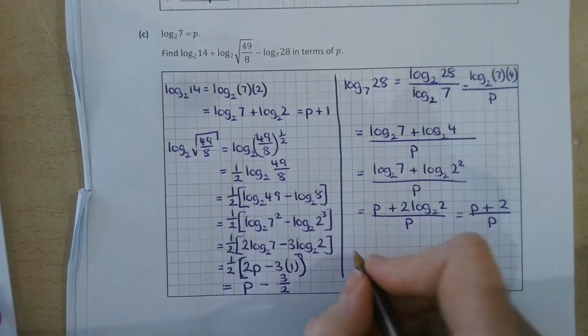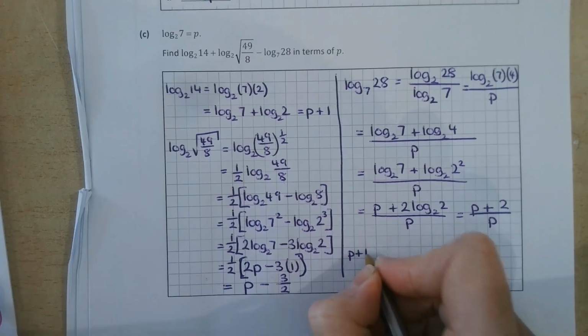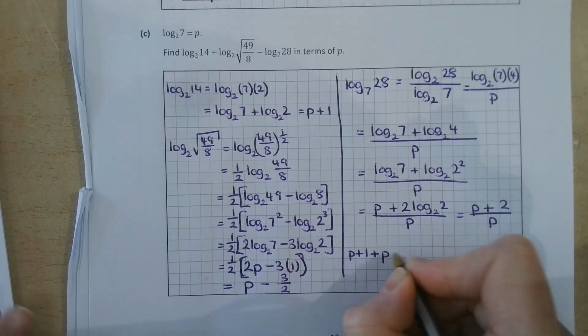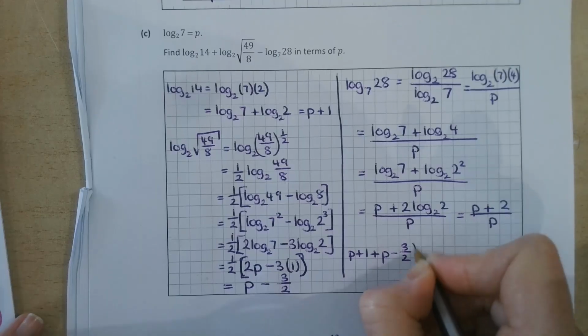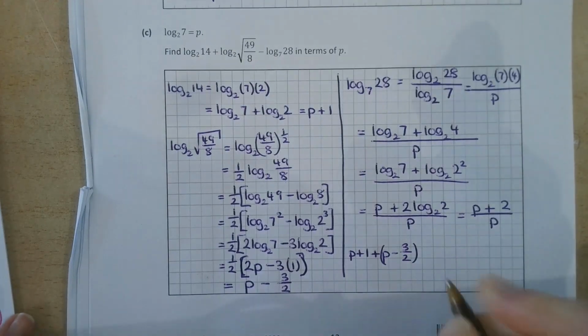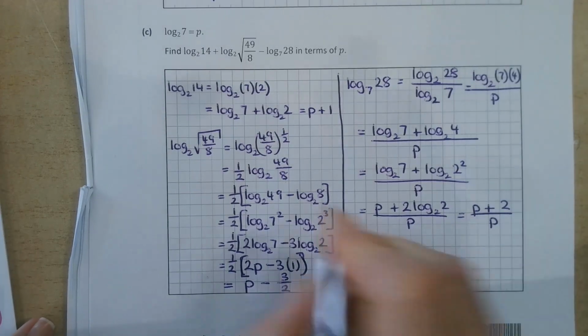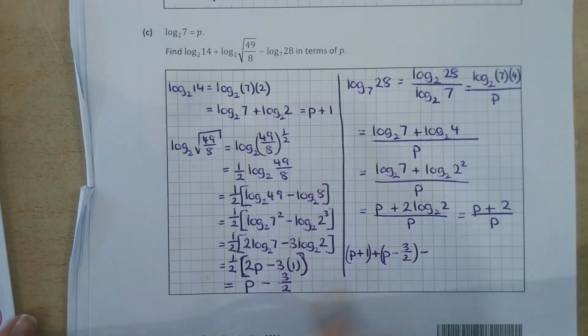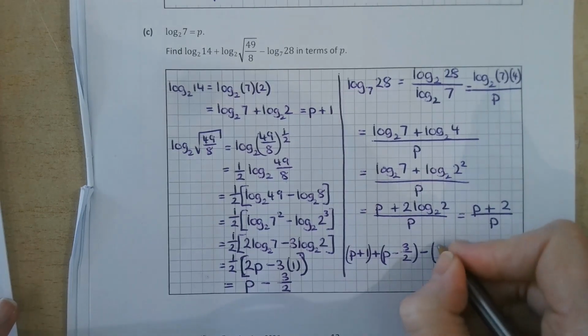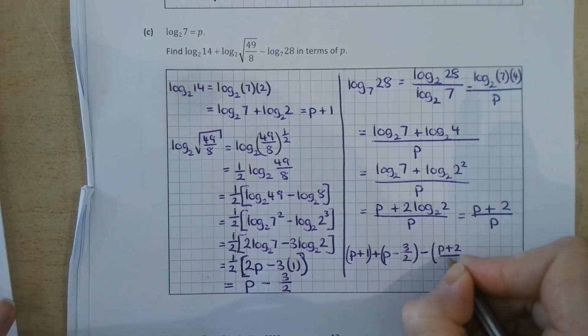We just need to bring them together. So we need to put our p plus 1, plus then our p minus 3 over 2. If you wanted to, you can put a bracket around each one just so you have each term separated. We do have a minus here, we just need to be careful of. So the minus, and then our last term that we got, p plus 2 over p.